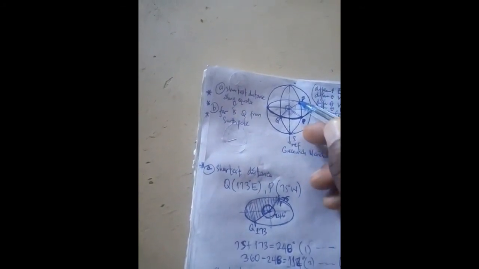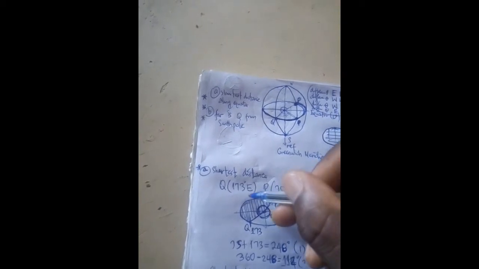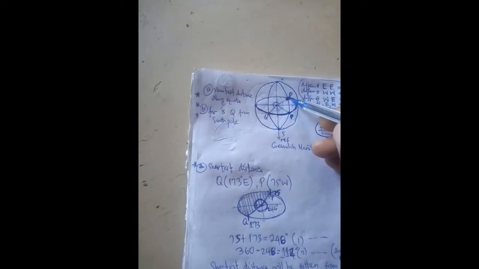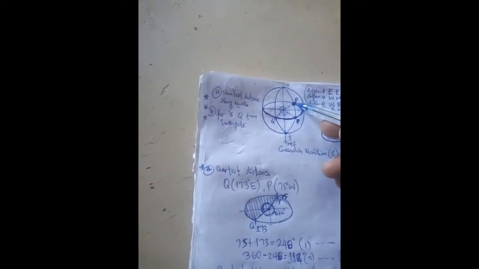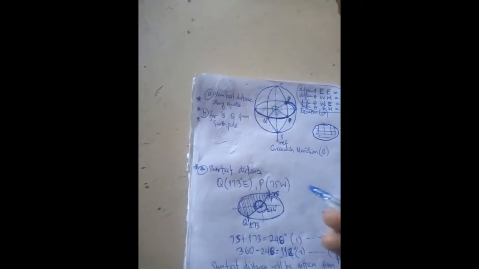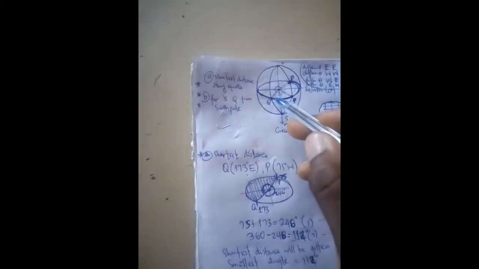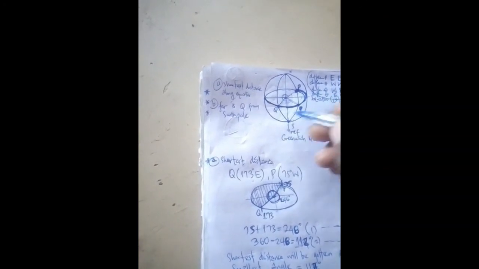The 173 degrees east. So you go round until you reach the 173 degrees what? East. Then coming from here, our reference point, which is P.